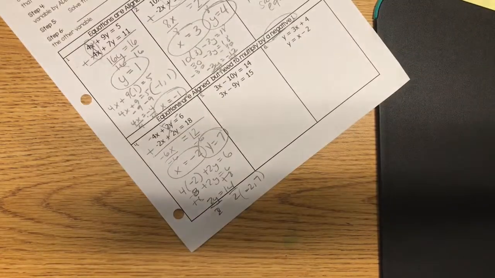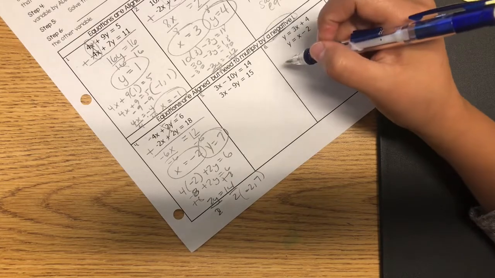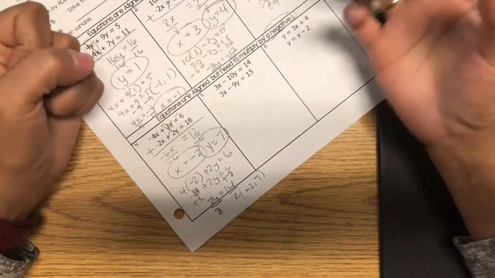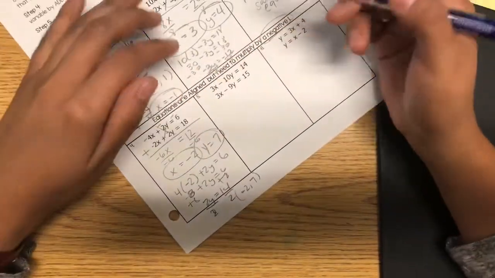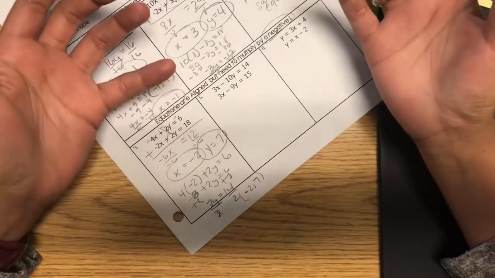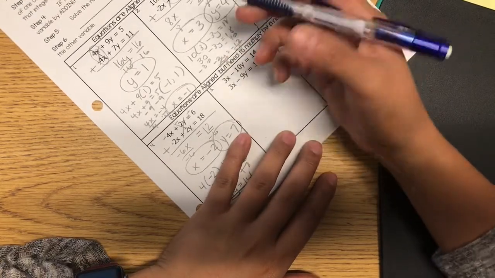So number 5, x's are aligned, my y's are aligned, my equal signs aligned, and my 14 and 15 are aligned. Then we check for opposites. So yes, I have 3x and 3x, but they're not opposites because they wouldn't cancel when I add them. So I'm just going to pick one of the equations and change all of the signs. I'm going to change it up and do the second equation. There's no rhyme or reason. It's just because I want to.